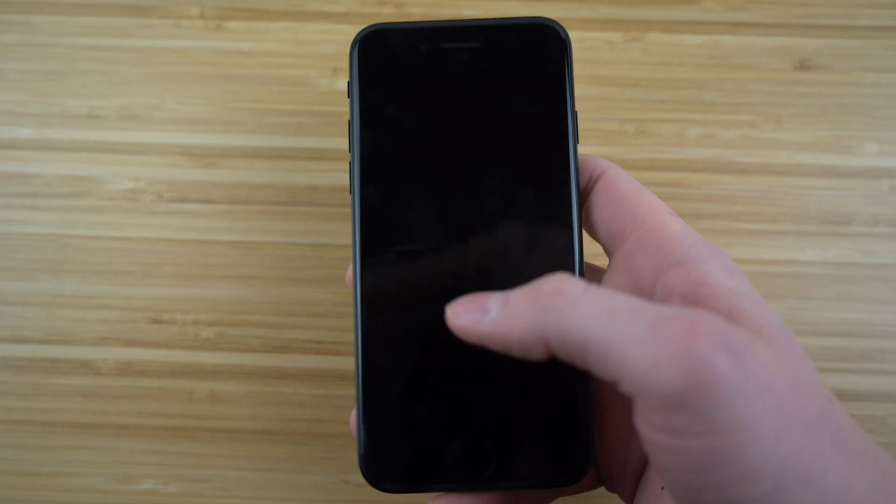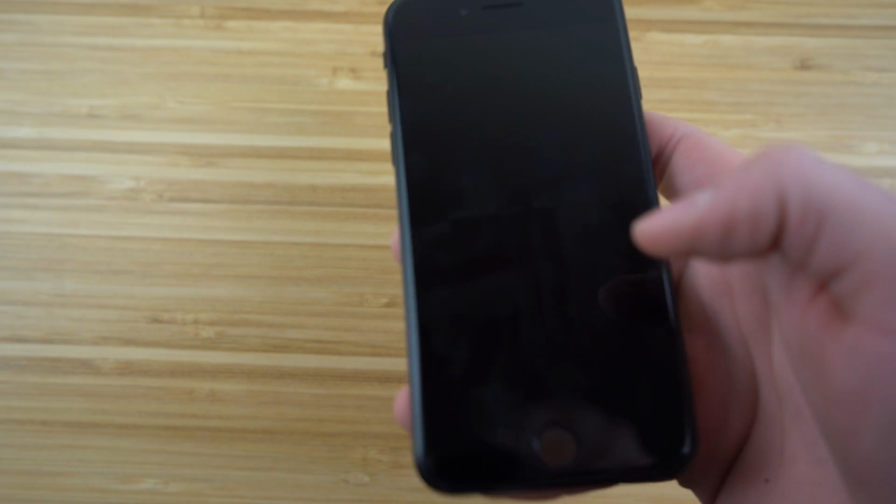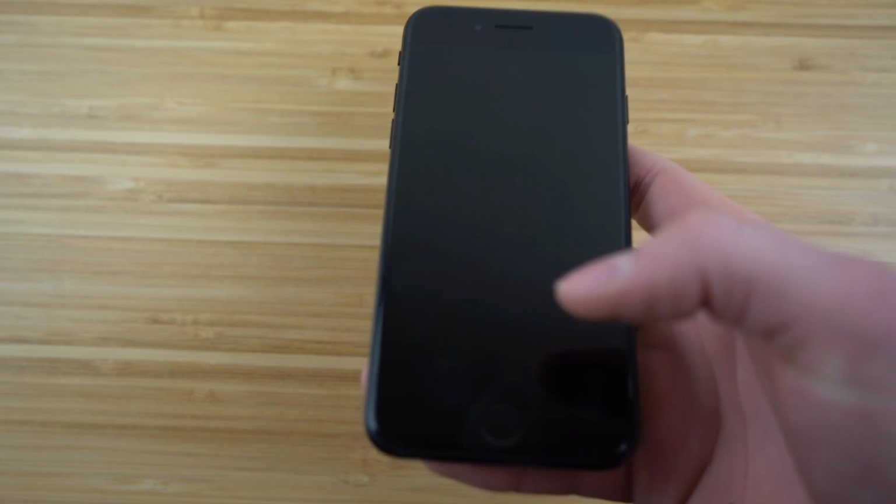So basically, unlike the iPhone 12 and the iPhone 13, all the newer phones, they don't have the home button. But if you like the home button, then this phone is the perfect phone for you. A lot of people do like the home button. That's one of the many reasons people buy the iPhone SE.